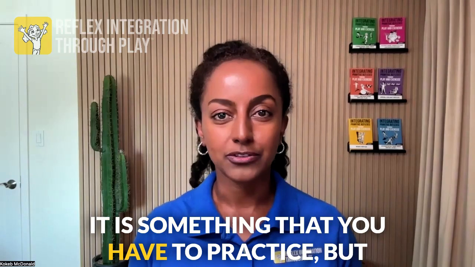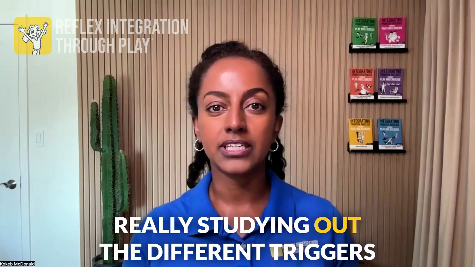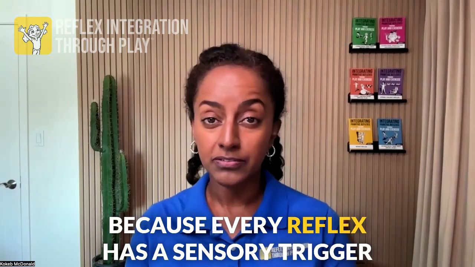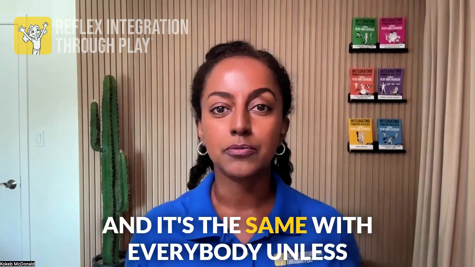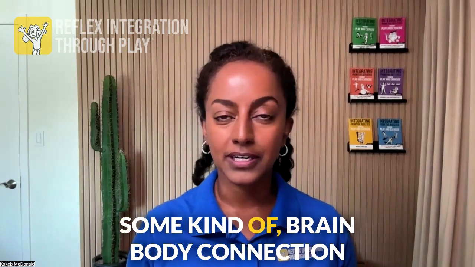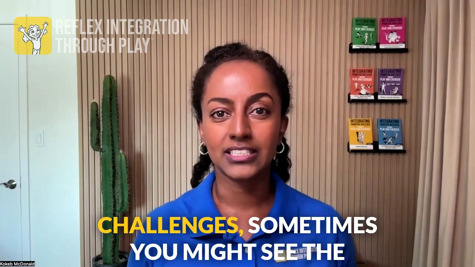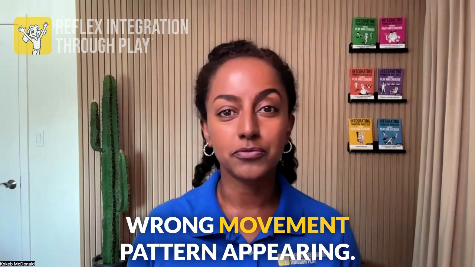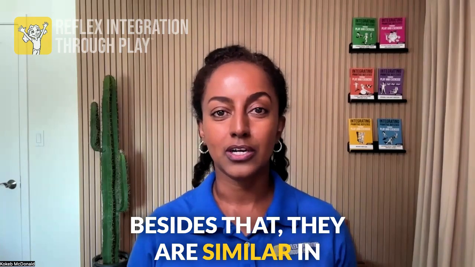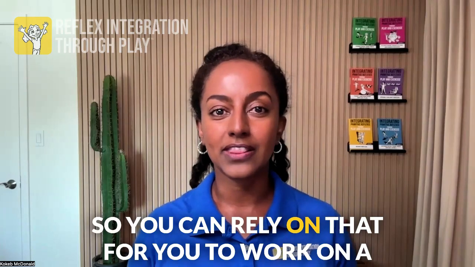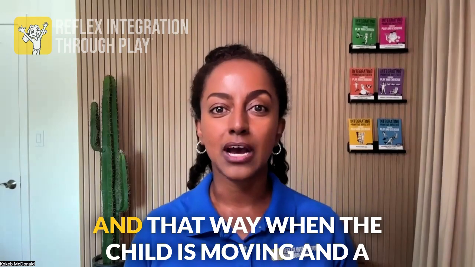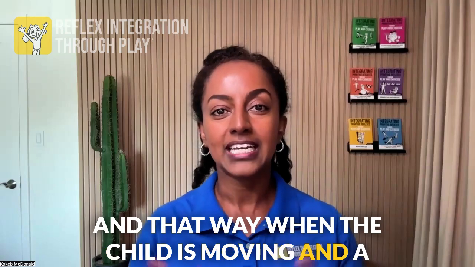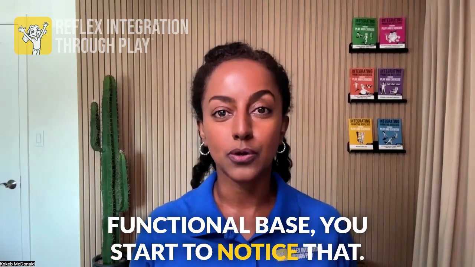It is something that you have to practice, but really studying the different triggers, because every reflex has a sensory trigger and a motor response. And it's the same with everybody, unless there are some kind of brain-body connection challenges. Sometimes you might see the wrong movement pattern appearing. Besides that, they are similar in all of our bodies, so you can rely on that for you to work on a motor coordination challenge. And that way, when the child is moving in a functional base, you start to notice that.